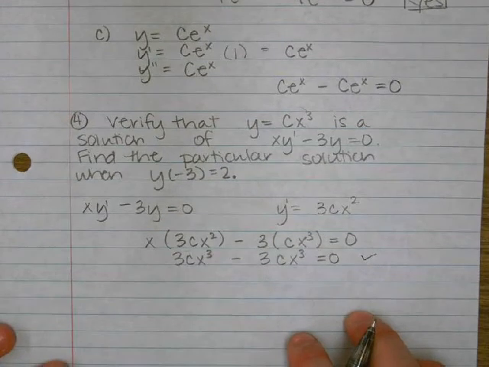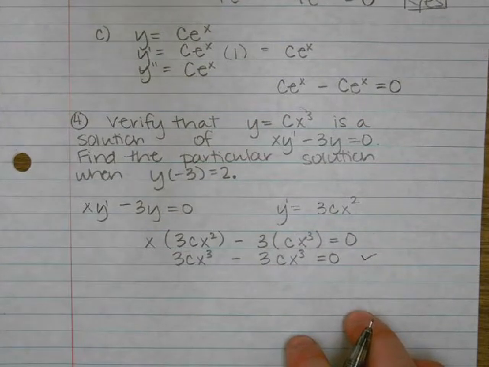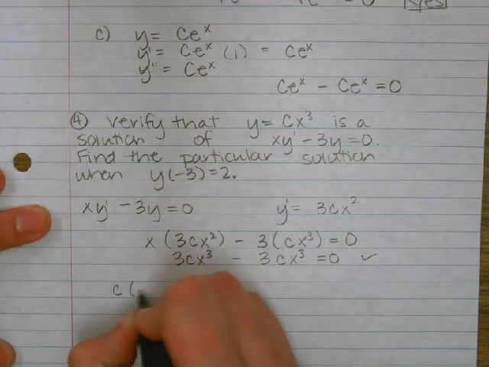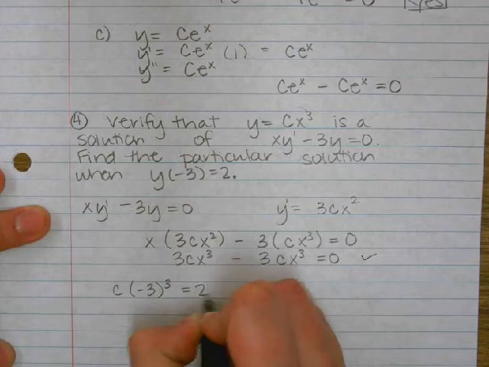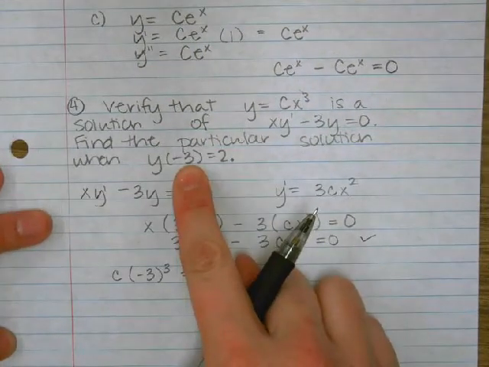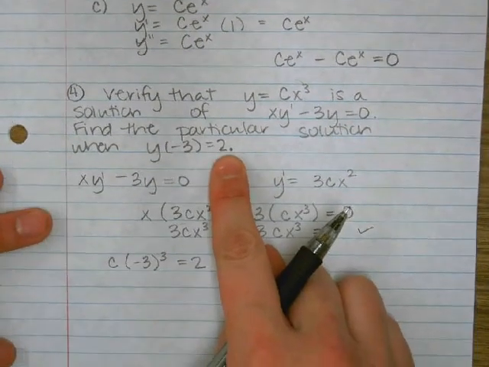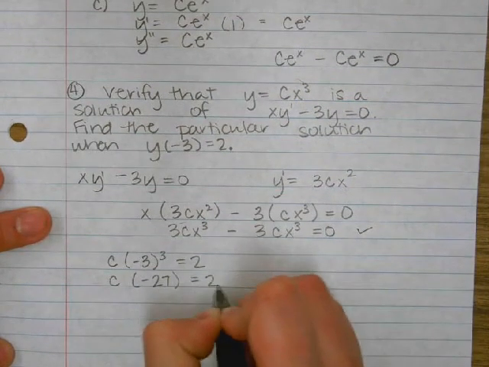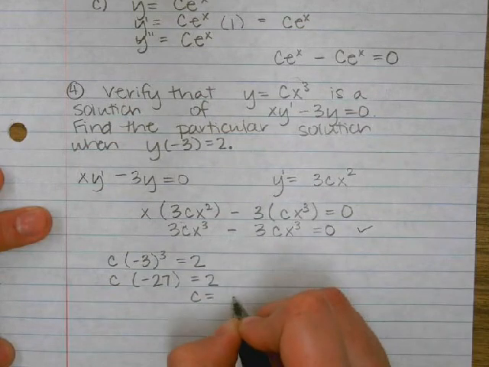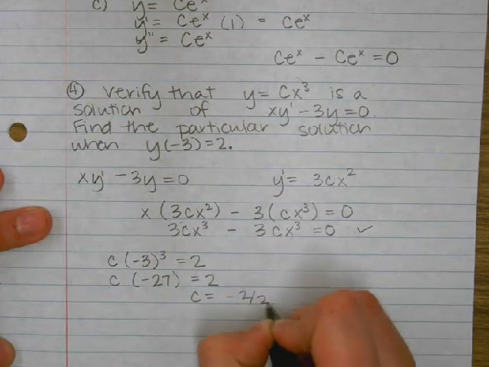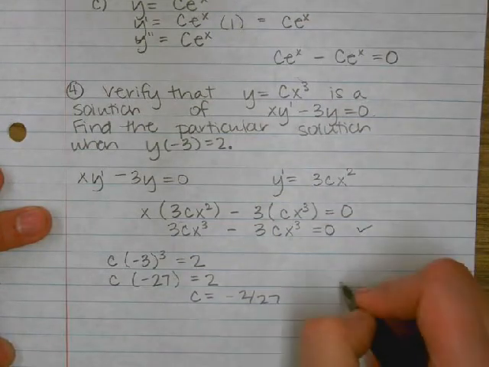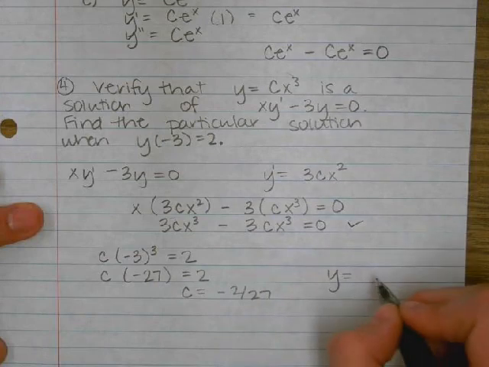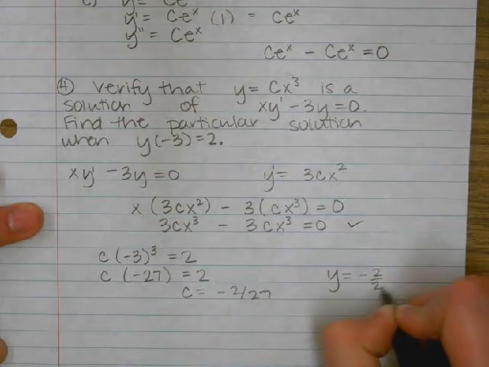And now if I want to find that particular solution, when you plug in -3 for x, that's going to give me c times -3 to the third power equals 2. So I'm plugging -3 in for x, and I know that the y value there equals 2. So this is c times -27 equals 2. And that means that my c value at that particular instant would be -2/27. So that equation, that's a solution for the differential equation at that point, would be y equals -2/27 x to the third.